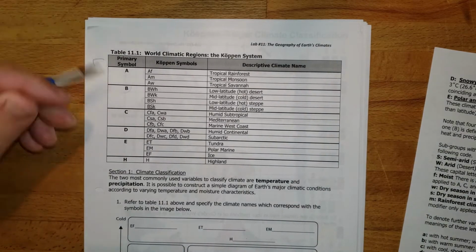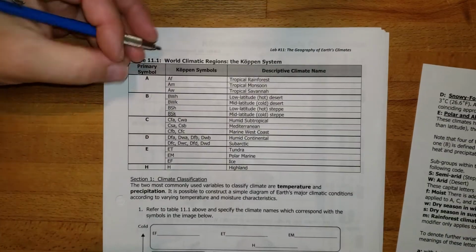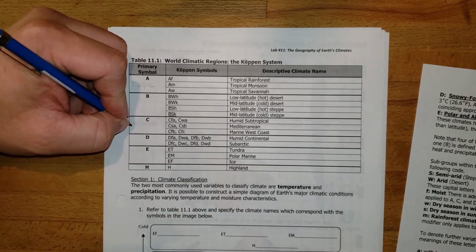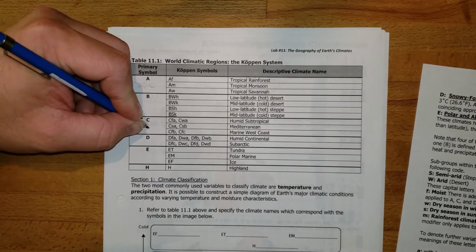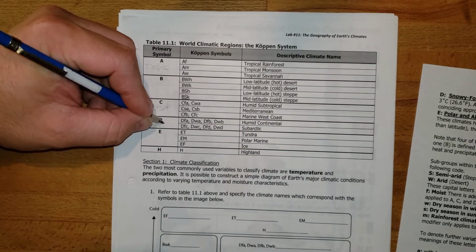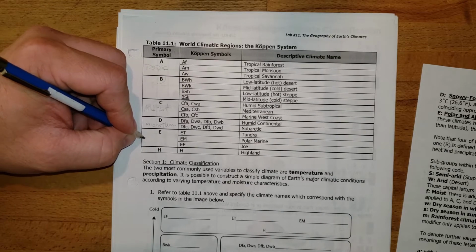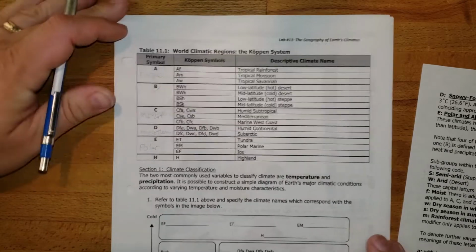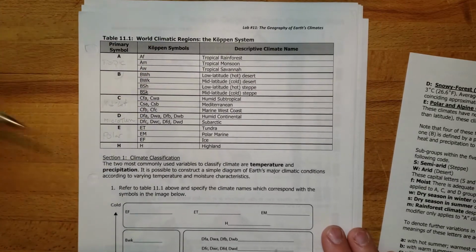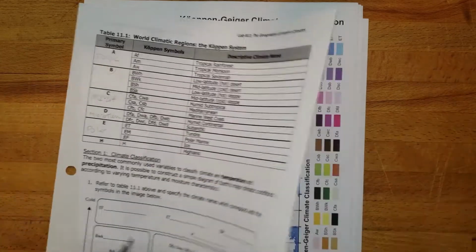Those are our B climates. And then we have our mesothermal, mid-temperatures. These are mid-latitude. These are going to be microthermal, so colder. These are going to be our polar regions, right? And so all of these different letters, and then it talks about what they all mean, and that all looks great. So what do we need to do about that?